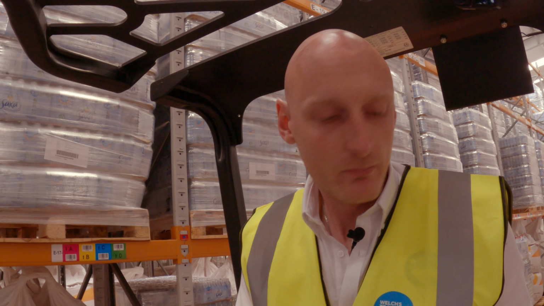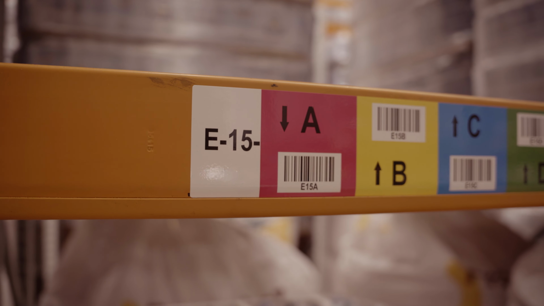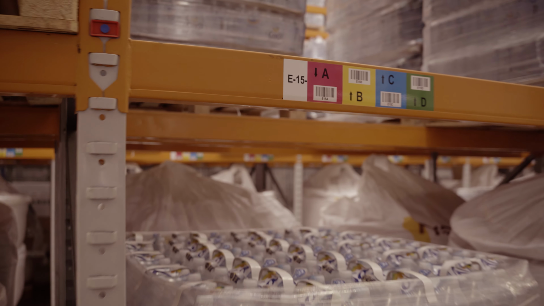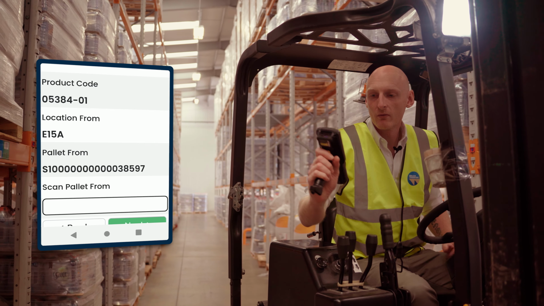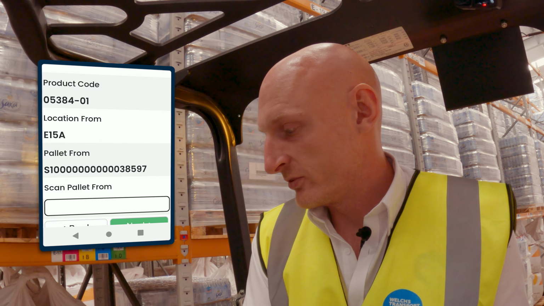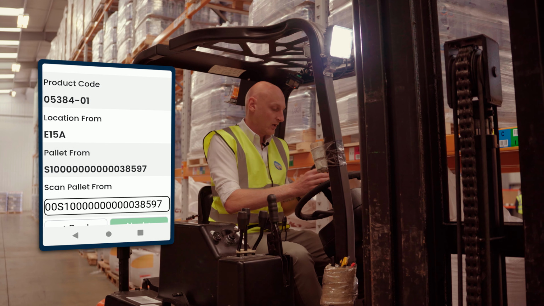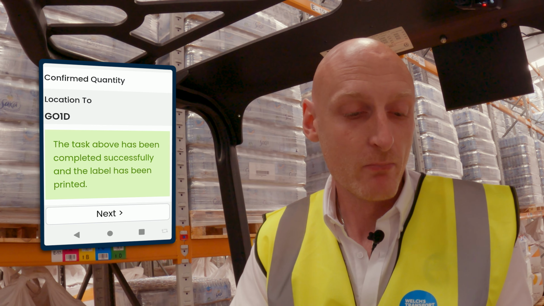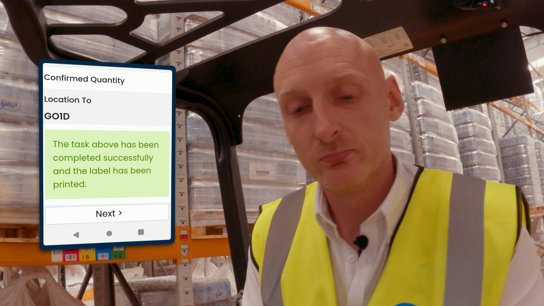So I'm at my first location, and it's E15A, which, as you can see on the racking, is where I need to be. So I'm going to scan that. That then comes up and tells me what pallet that I need to scan from. So nice, simple again, just scanning the barcode. So now that I've scanned that, it's telling me I can go and locate that in our goods out location.